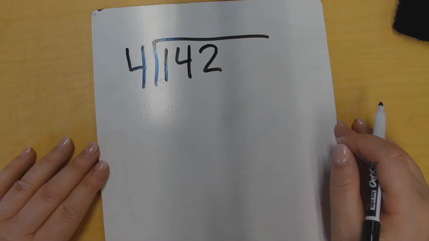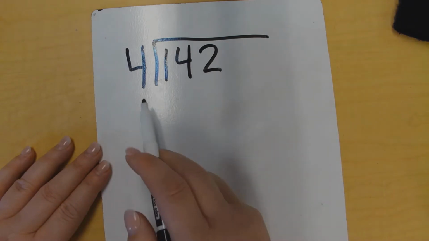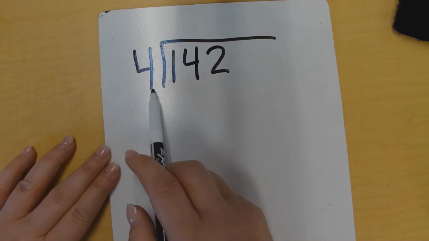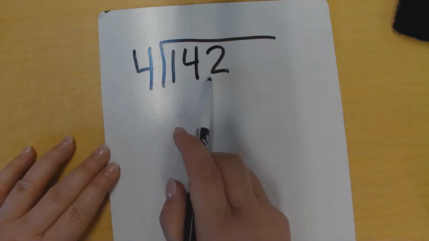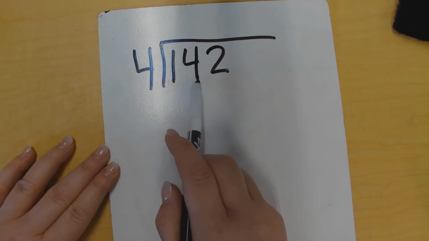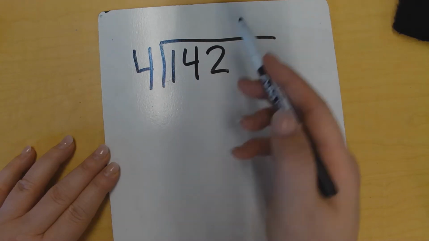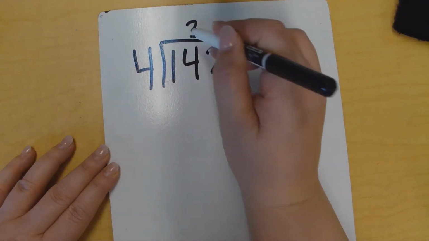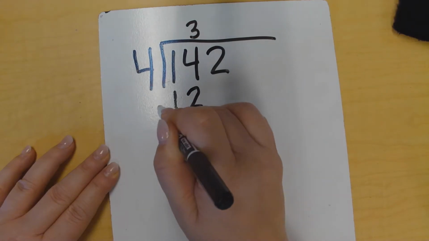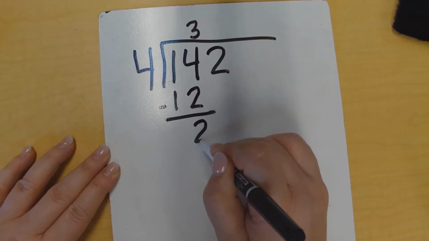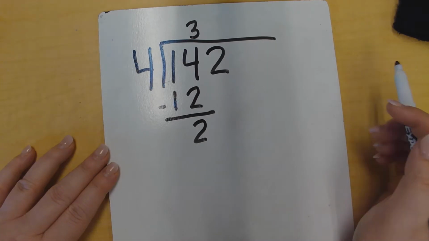142 divided by 4. So we know that 4 does not go into 1, so we look at the number 14. 4 goes into 14 3 times, because 3 times 4 is 12. That gives us a leftover of 2.